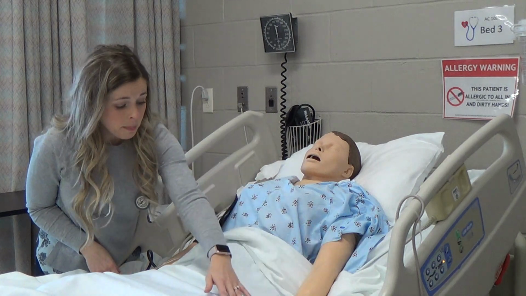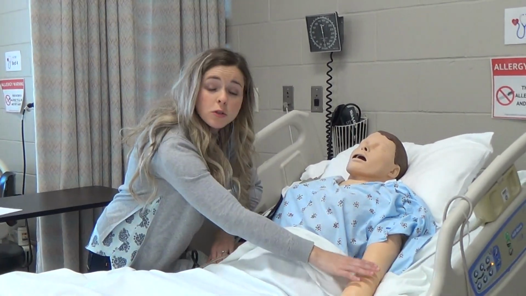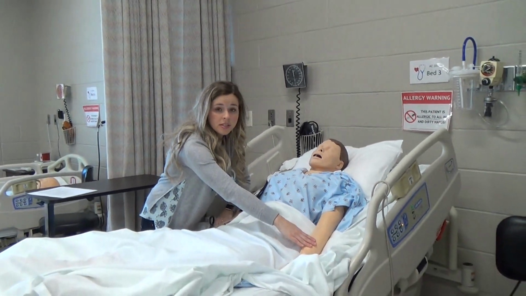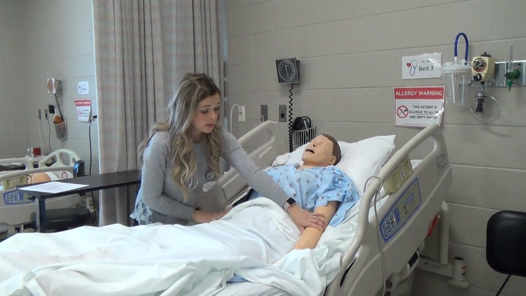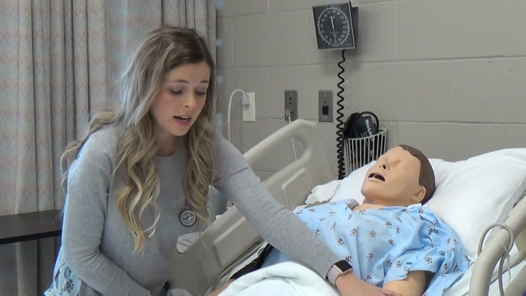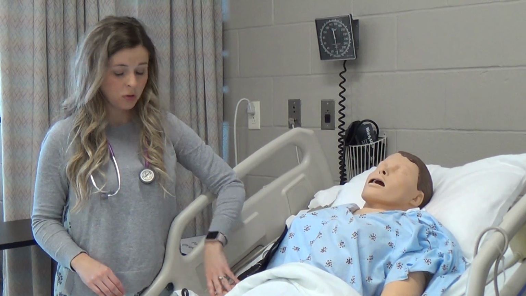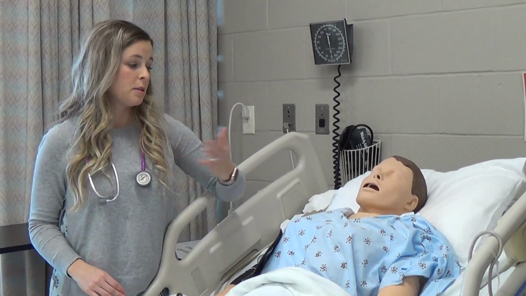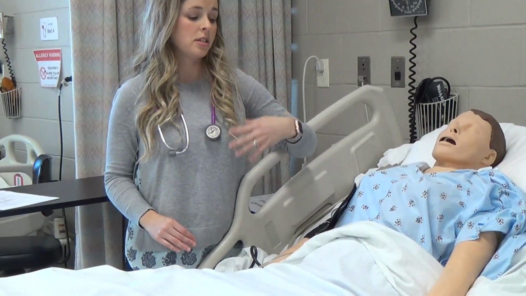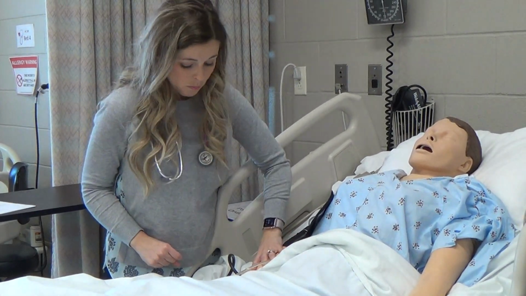So now I'll take a look at the patient's skin. I'd want to touch it, and it feels warm. It's not cold, it's not hot. It feels moist, and she's not diaphoretic. She doesn't have flaky skin or anything like that. The color is within normal limits. She's pink, it's appropriate for ethnicity. She's not cyanotic. She's not red anywhere.